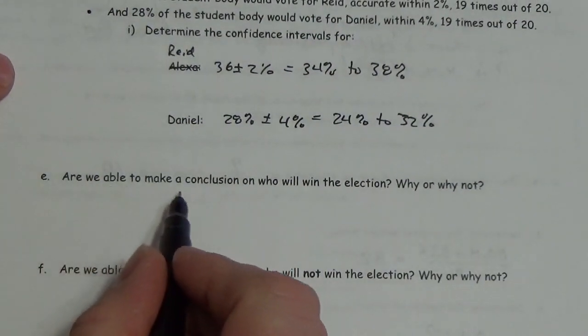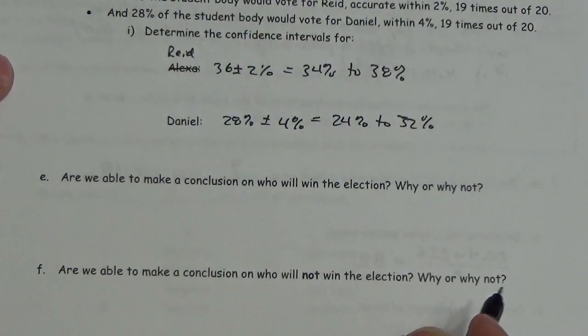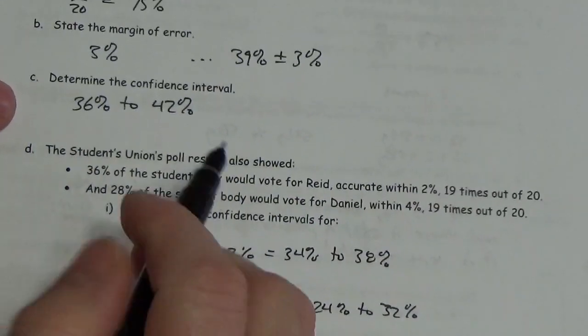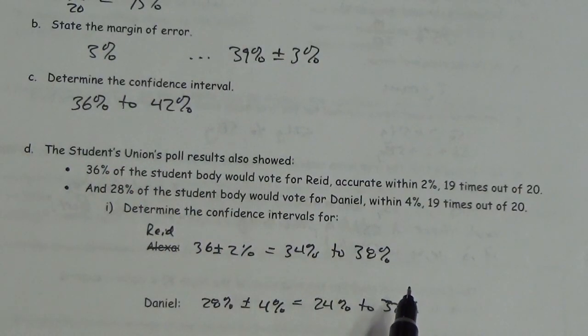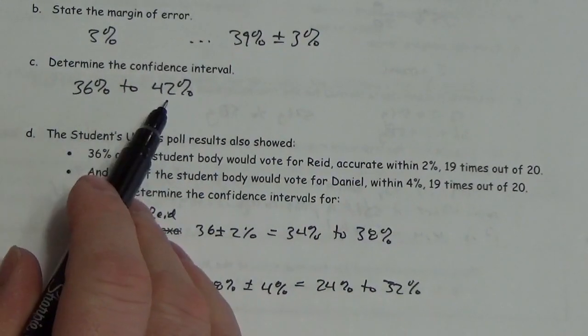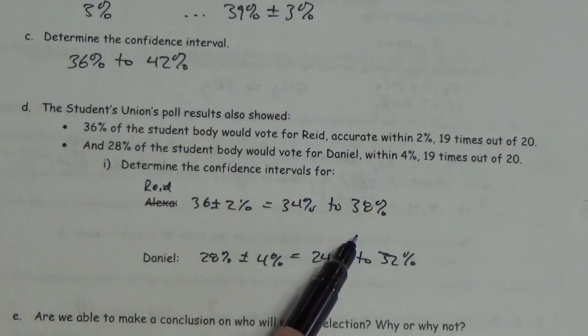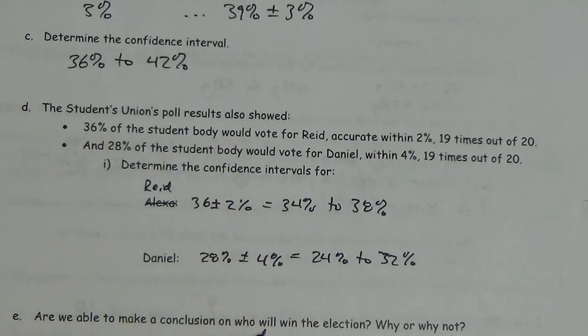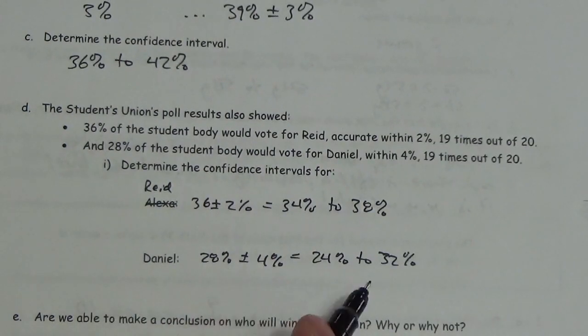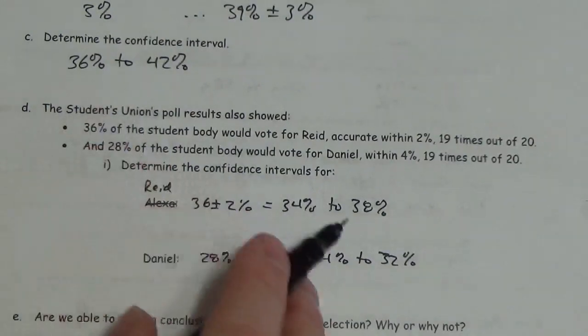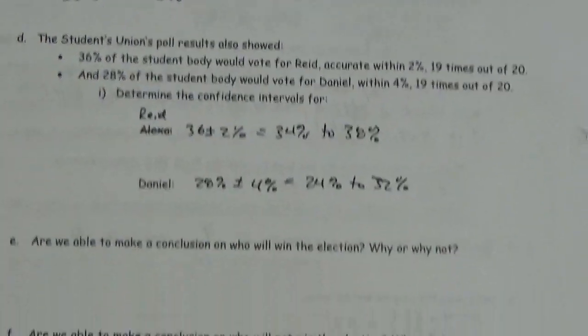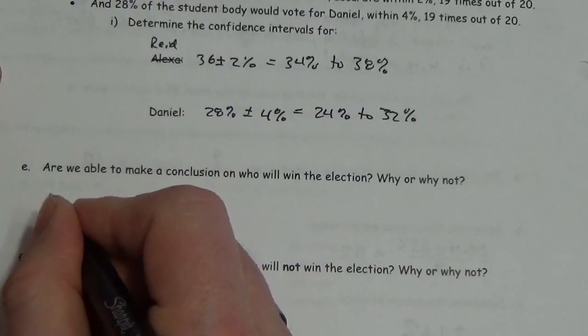Now, are we able to make a conclusion on who will win the election? Well, let's just take a quick look at this. Okay. Does anybody here have an absolutely clear majority? Well, not really. I mean, let's take a quick look at this. We've got 36 to 42%, 34% to 38%. Well, there's a little bit of overlap there. Okay. Now, it seems fairly clear that Daniel won't win. But there is some overlap here in the expectation between these two. So are we able to make a conclusion? Well, no.